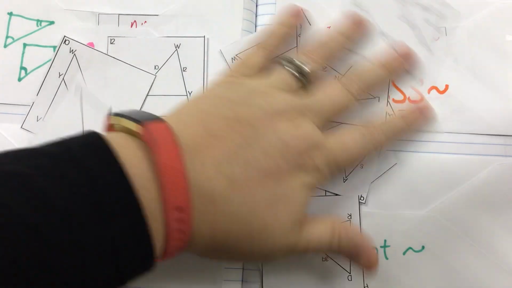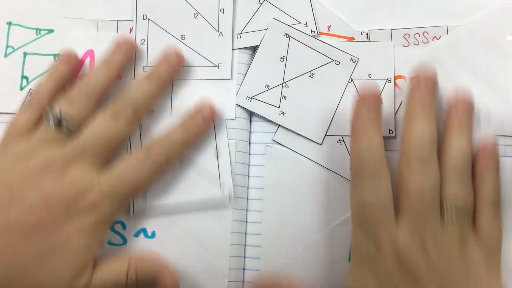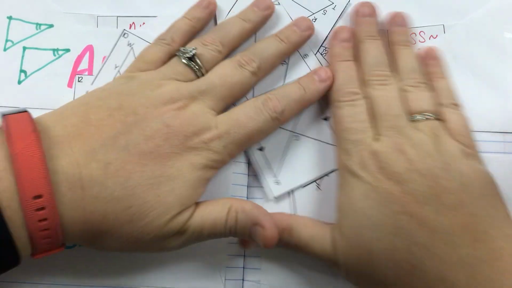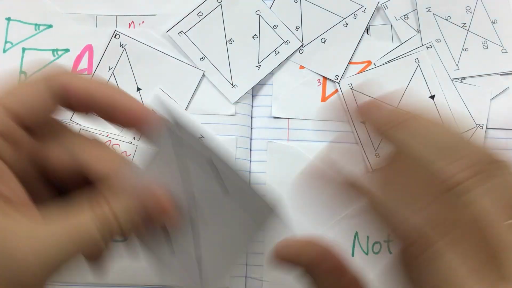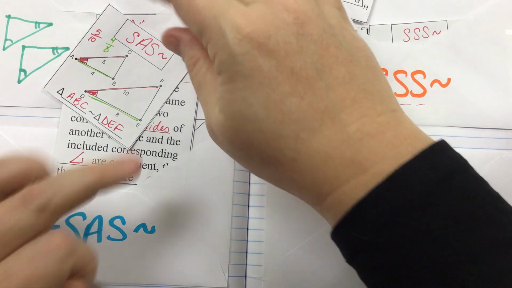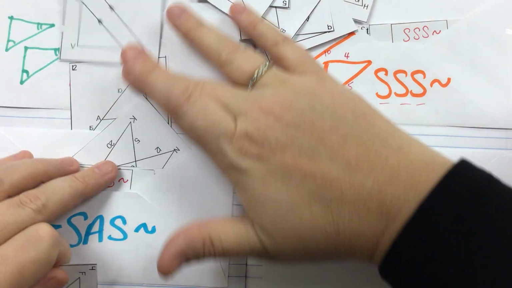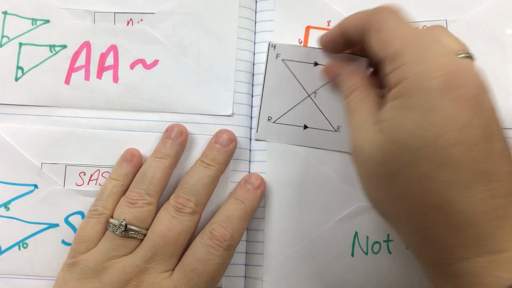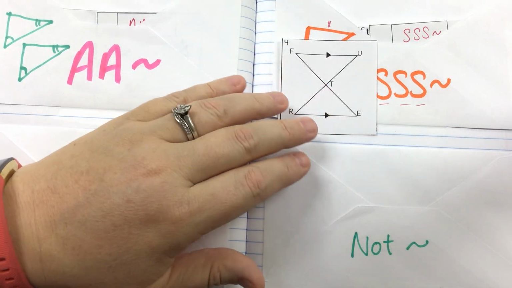Okay, so let's move them around here. Okay, and then let's randomly pick one. So I'm gonna just grab this one. Okay, so I'm looking at the one that has the 4 on it. Okay, so let me get these out of here so I don't get them mixed up in my envelope. So I'm going to do this one here. We'll do this one together, and then I'm going to let you try them on your own here.